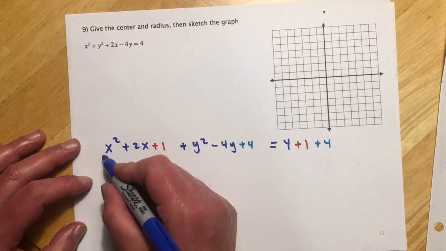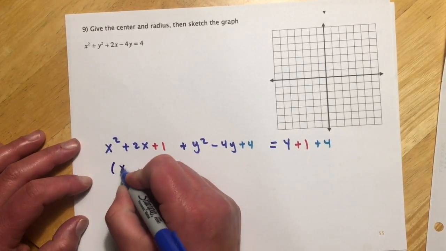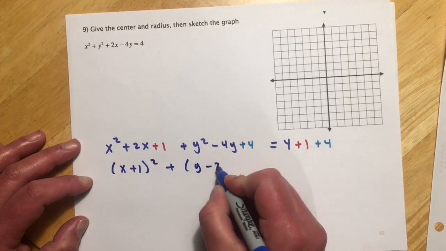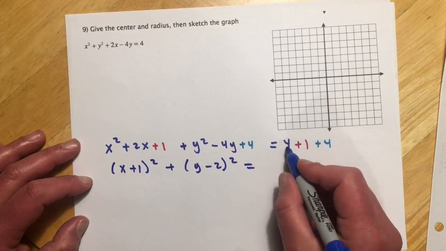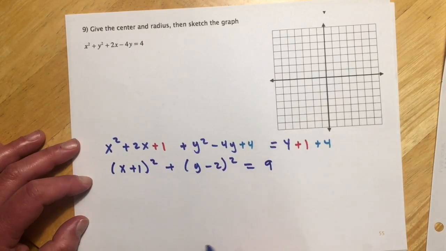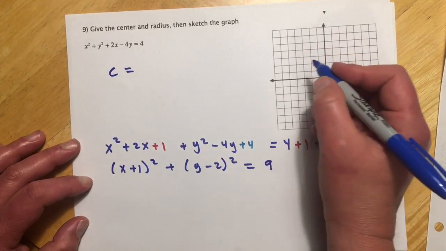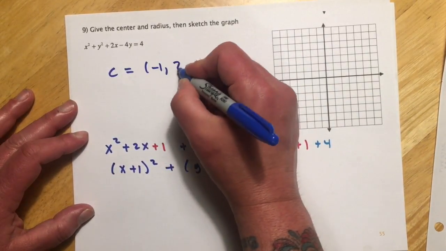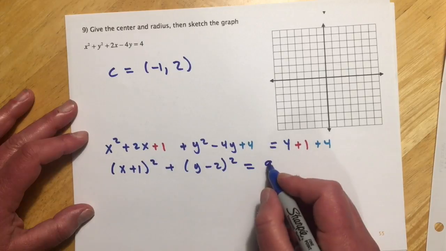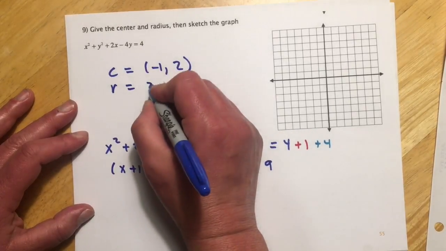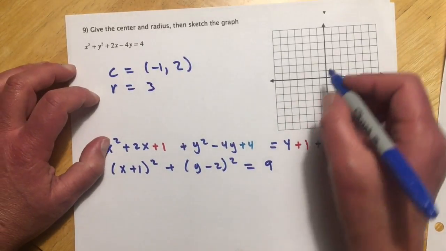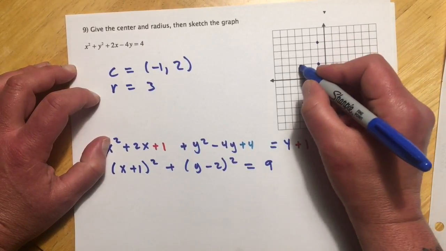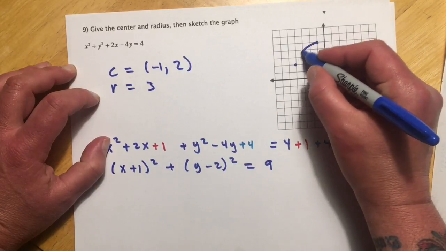And now I can complete the square in x and y. So (x + 1)² + (y − 2)² = 4 + 4 + 1, so 9. So my center is going to be at (−1, 2). And radius squared is 9, so radius is 3. So (−1, 2) would be right there, and then up, down, left, and right, 3.